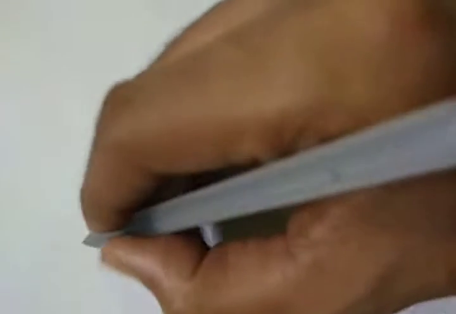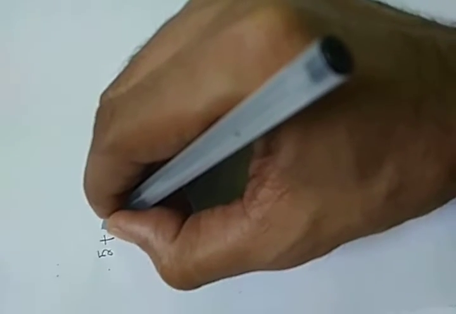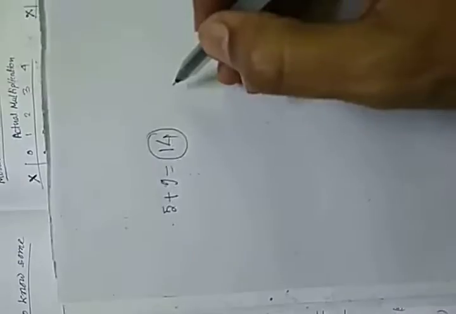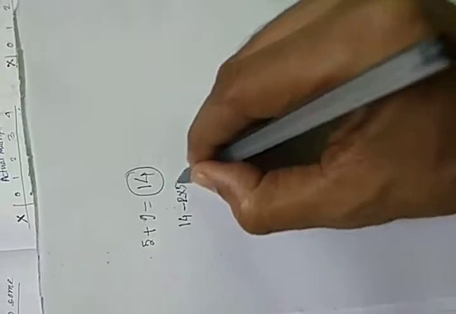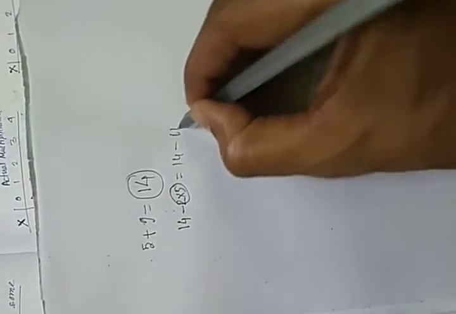Let us take another example. If you add these two numbers, 5 plus 9, then the output will be 14. It cannot be a modulo 5 addition result. So modulo 5 addition will be 14 minus 2 cross 5, that means 14 minus 10, that is 4.